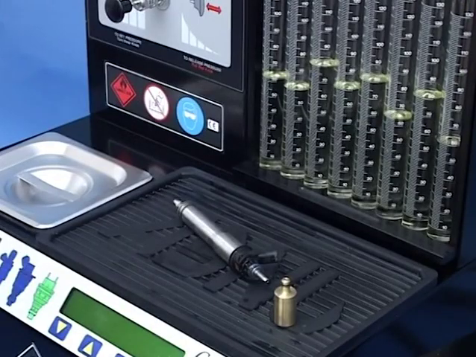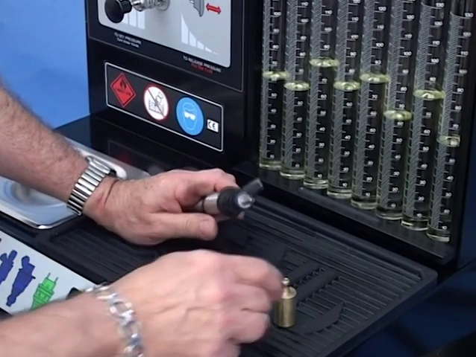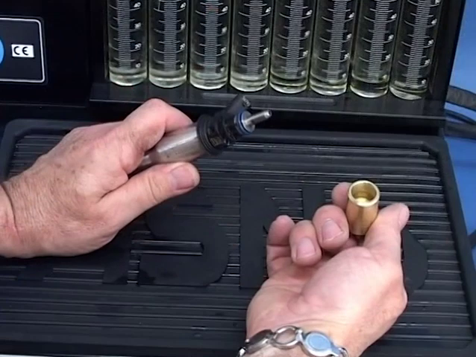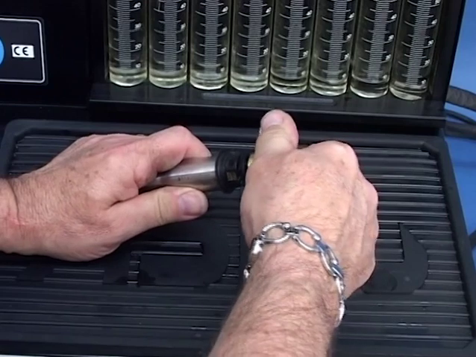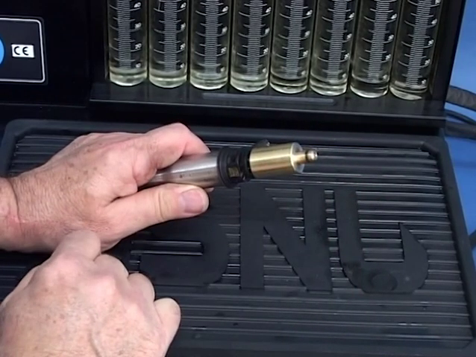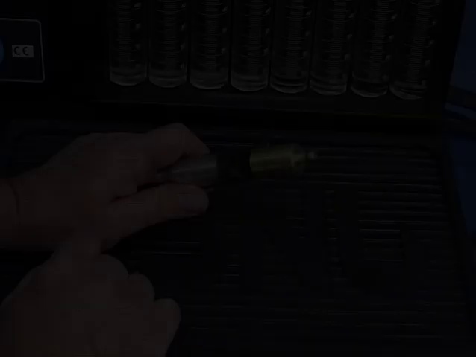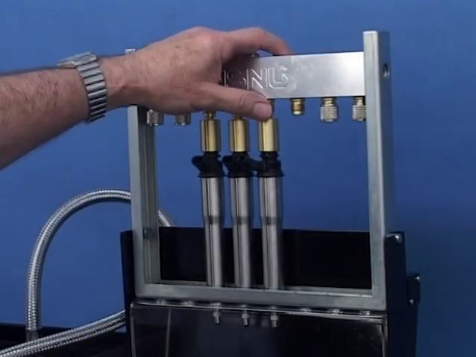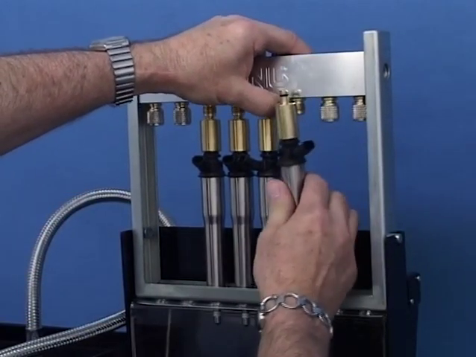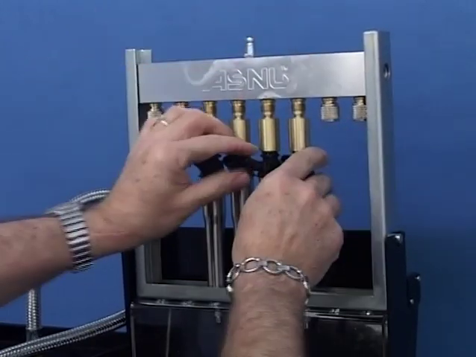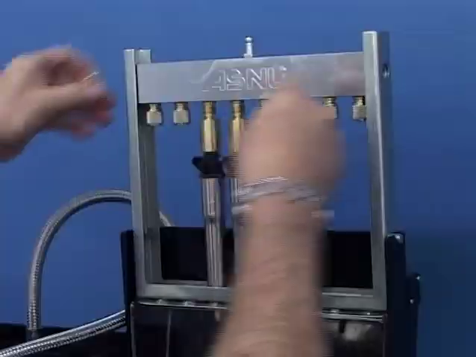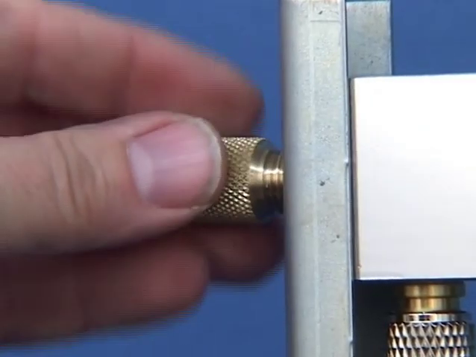In this clip, you can see how the ASNU 603 fuel rail coupling is fitted to the Bosch piezo injector. This is purely a push fit, so ensure that the O-ring seal on the injector is in good condition. Here you can see the technician attaching the Bosch piezo injector to the ASNU 602 fuel rail. Note here that the coupling just snaps into the rail, in the same manner as standard injector couplings.